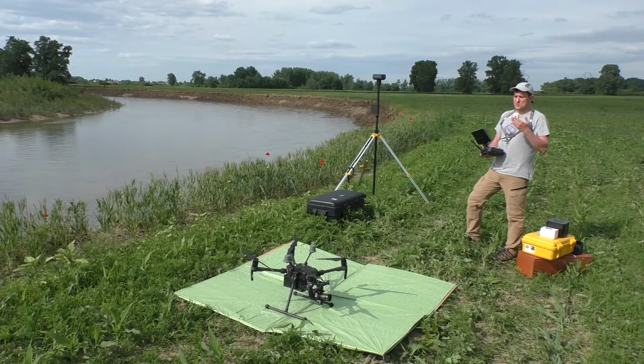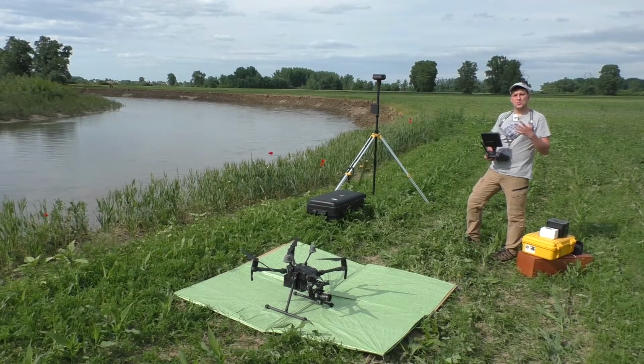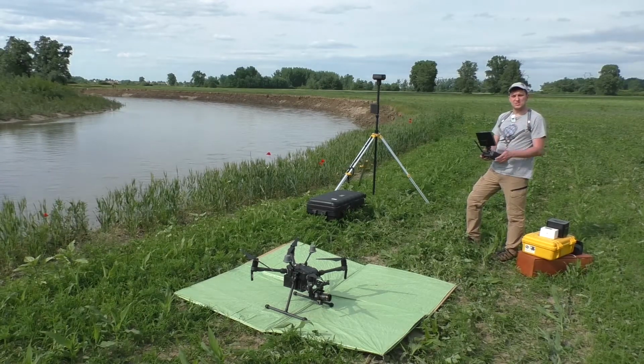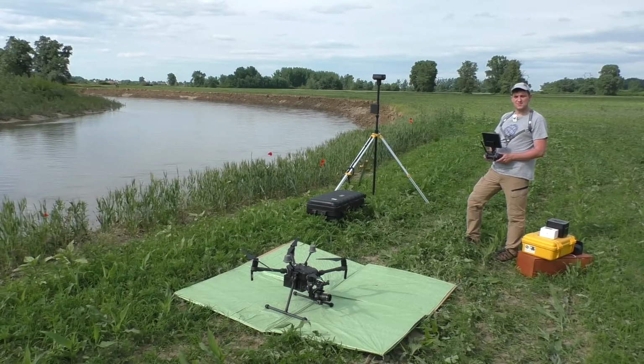So when it starts to capture the flight plan and capture the imagery, each single aerial image will have the high precision, like centimeter precision geolocation coordinates in the EXIF files.